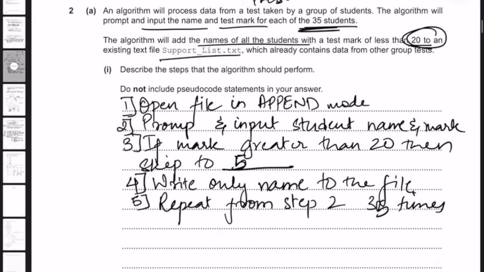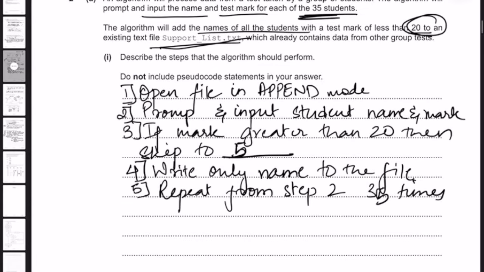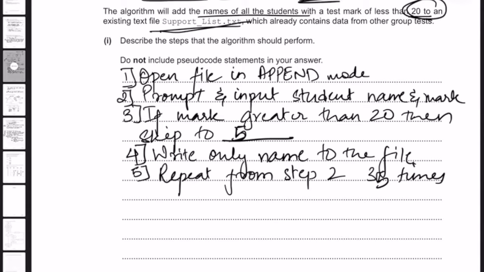Okay. So first you have to open this file in append mode, right? Because we're adding stuff to the file, so we have to open it in append mode. Then we have to prompt and input the student name and mark. So we'll ask for the name and mark, and then you check if the mark is greater than 20.